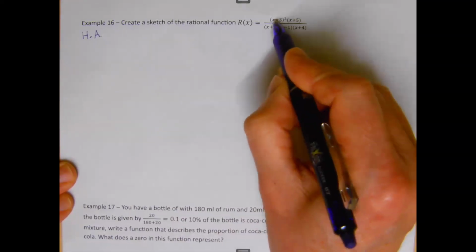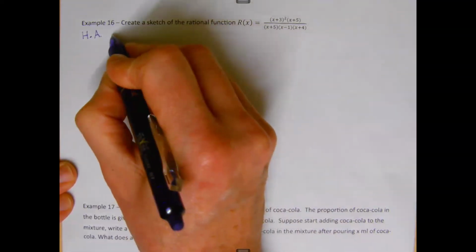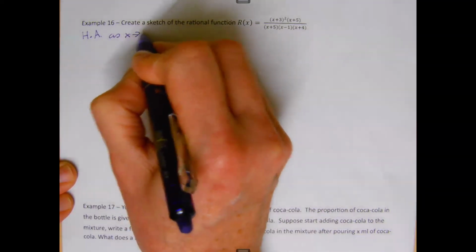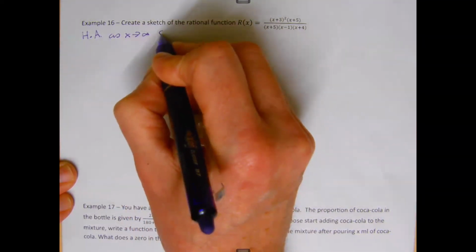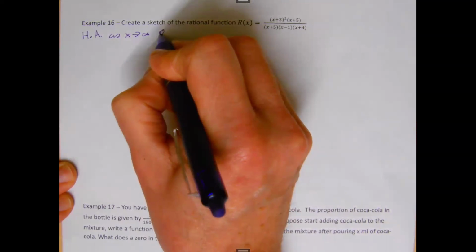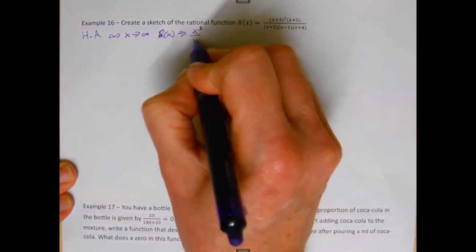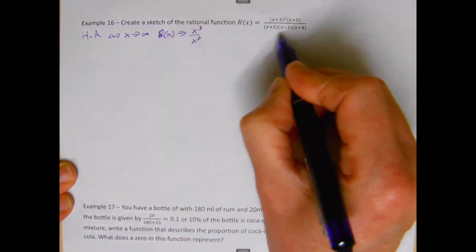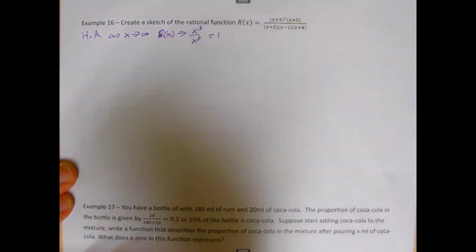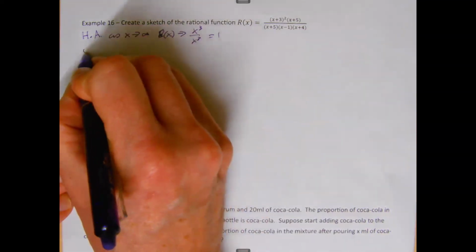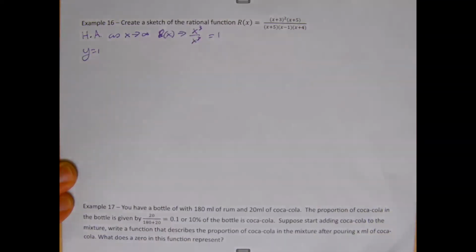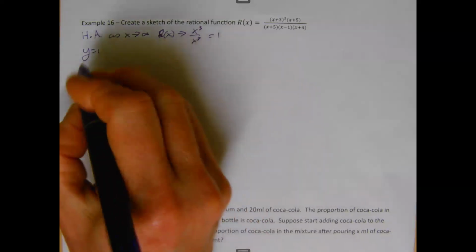Again, what I have here is x squared plus x. So again, as x approaches infinity, in this case, r of x is approaching x cubed over x cubed, and that is 1. So the horizontal asymptote is at 1. Okay, the zeros.